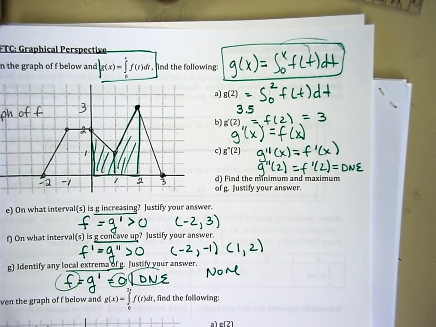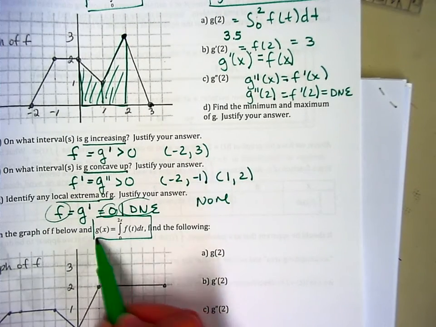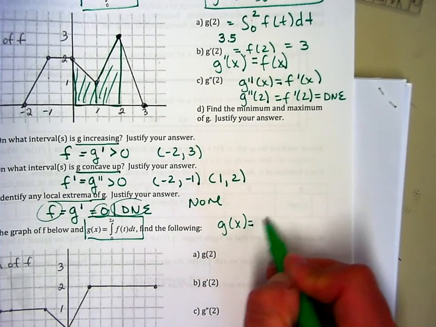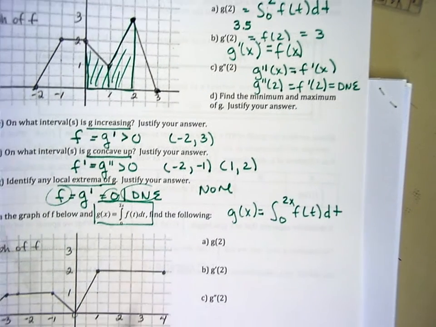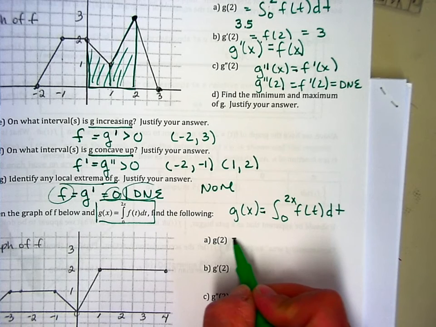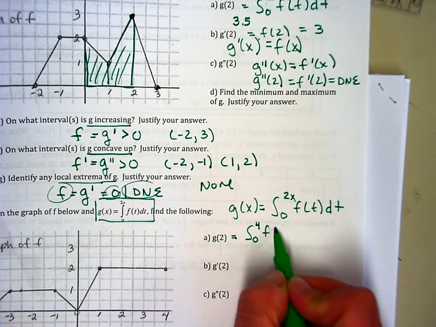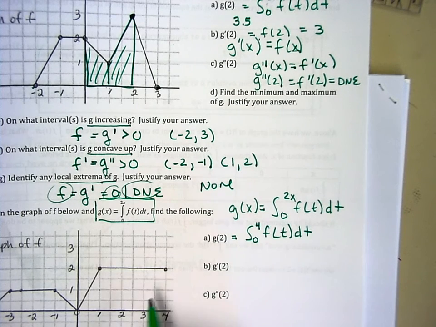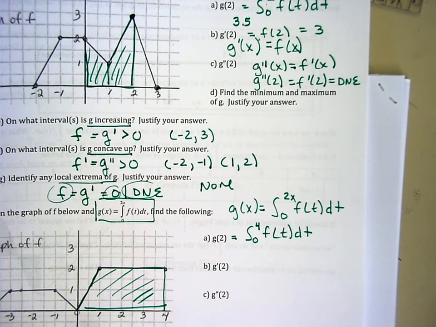Let's try one more example, same idea. Here's g of x. It is defined as the integral from 0 to 2x of f of t. So f is given in the graph. So g of 2 is the same as replace the x with 2. So that means this now becomes a 4. So I know the definite integral is the same as the area underneath the curve. So from 0 to 4, that would be just the area of this trapezoid right here. And doing it geometrically, I'm going to get 7 for that value.